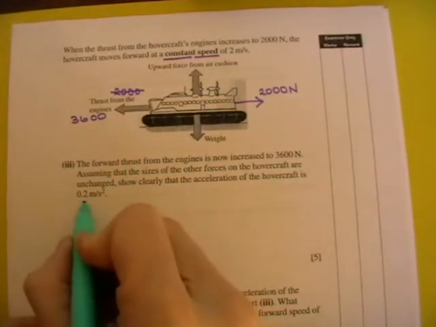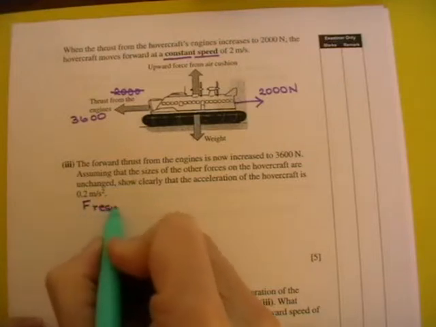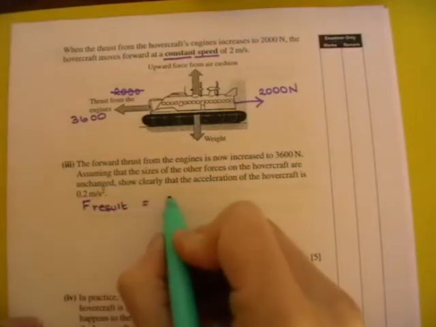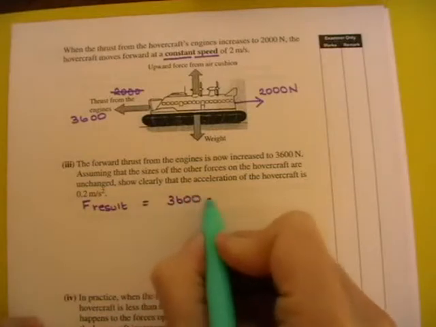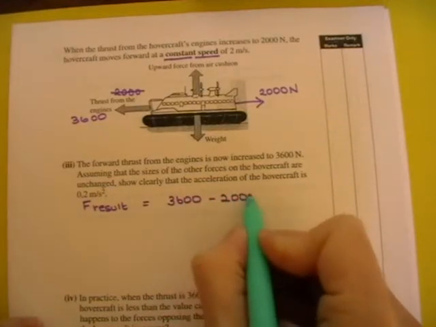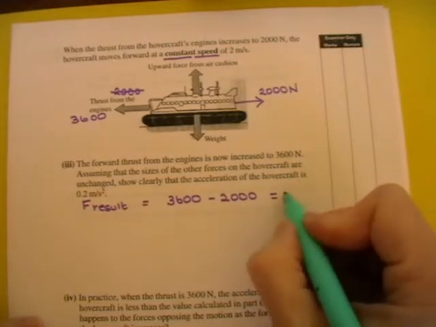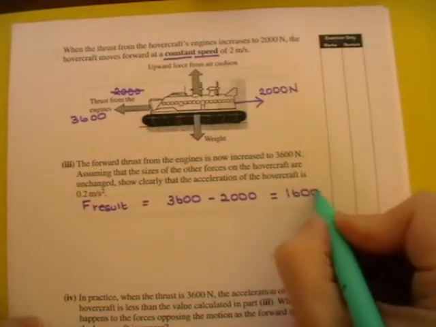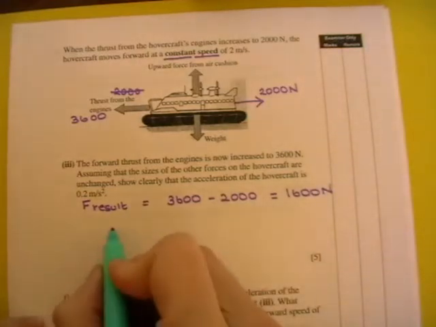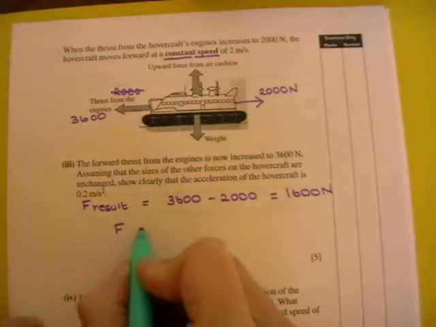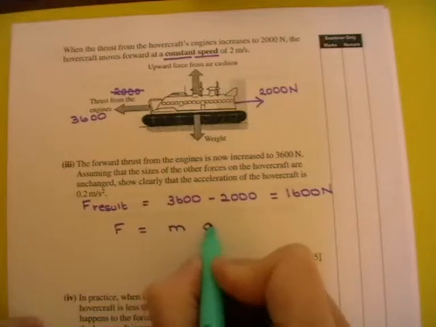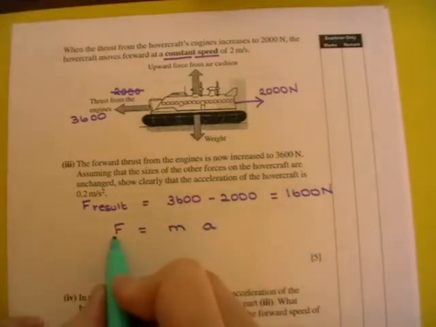So the first thing we're going to do is find the resultant force. So 3,600 to the left, take away 2,000 to the right, and that gives you a total of 1,600 newtons. And then we're going to use F equals ma. The F that we use is that resultant force, 1,600 newtons.